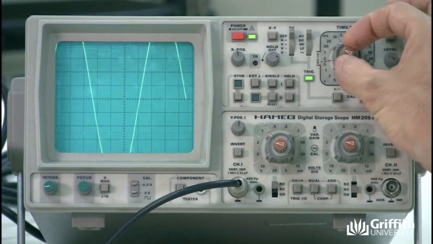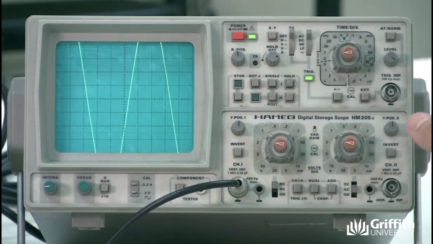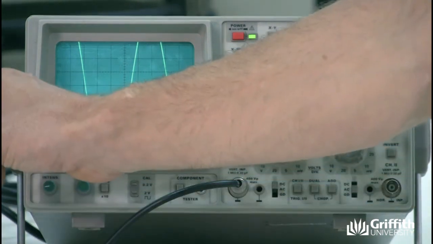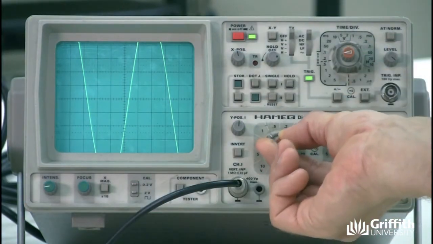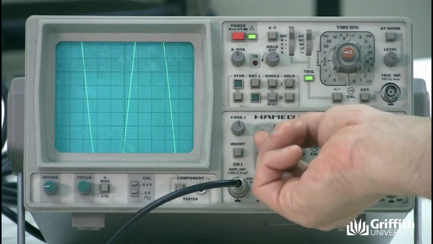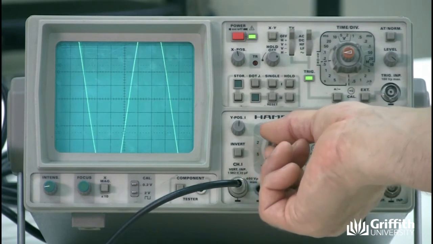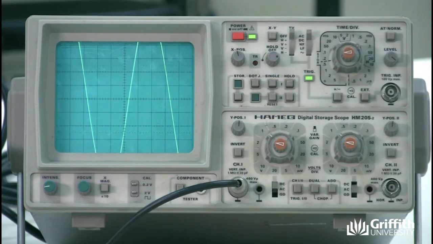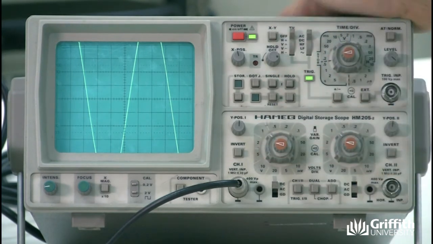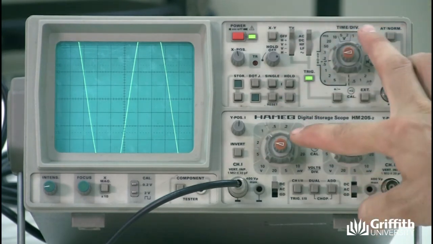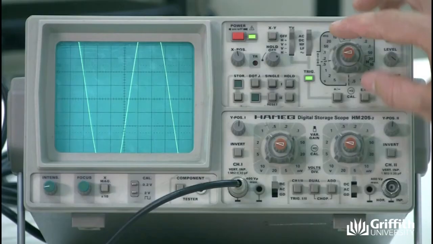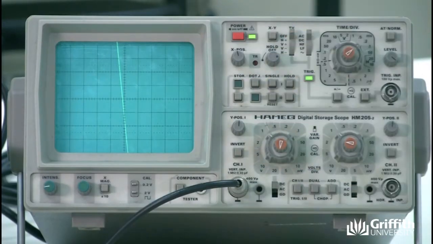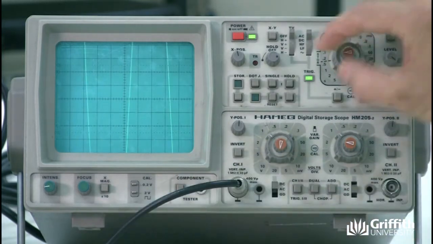If we rotate it all the way around until it clicks into position, we're actually getting the actual reading from here for our time division. And also if we do it here as well. Rotate it, you can see I move that, it changes the signal until it clicks and it's calibrated. Now this is calibrated to an internal oscillator, so we can actually measure the signal that's coming out of here accurately with the scale. If these weren't correct, we couldn't do that. So let's calibrate it.